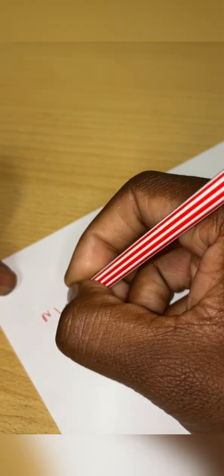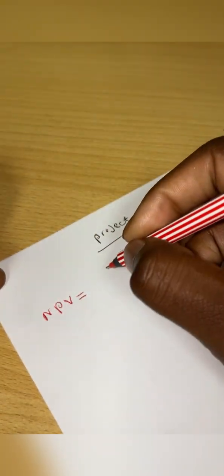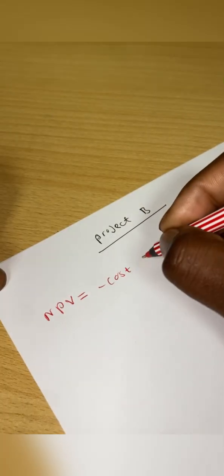Okay, so the first question, they are saying using the NPV approach. So we want to choose which project is better using NPV approach. So how do we find NPV? NPV is given by negative cost, then plus the present value. So this is the formula for NPV. Negative cost plus the present value.